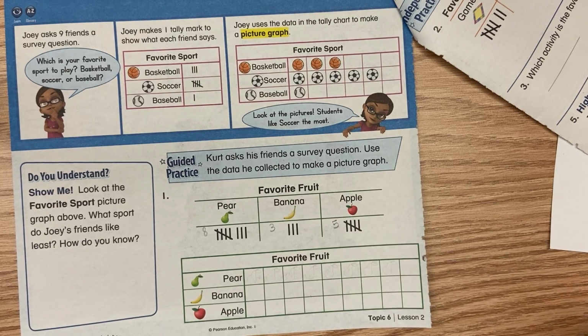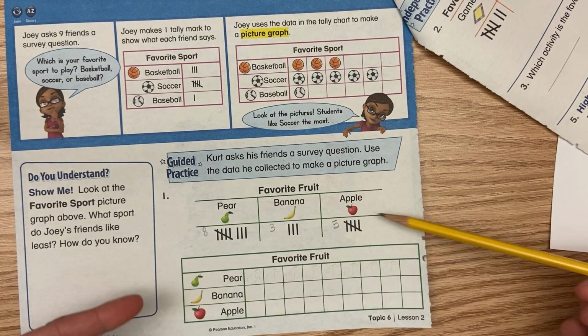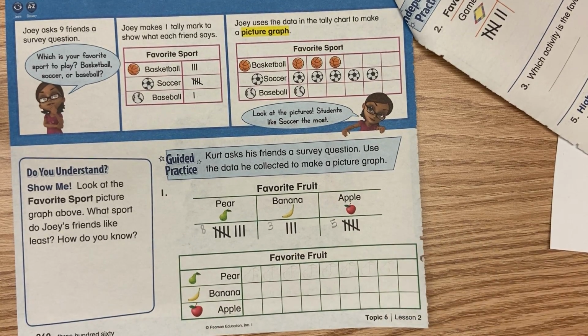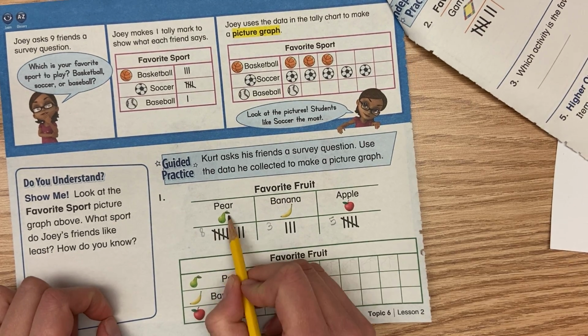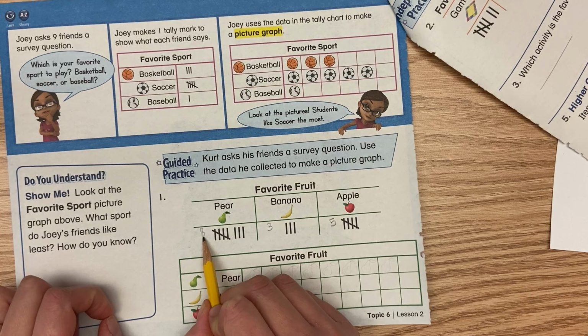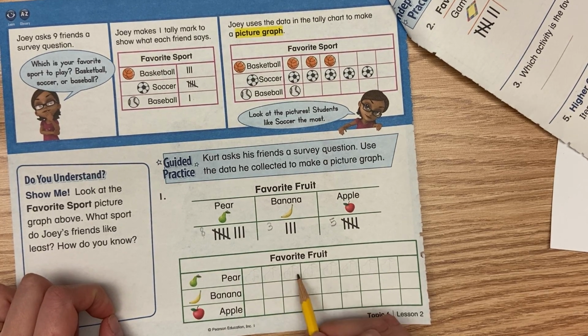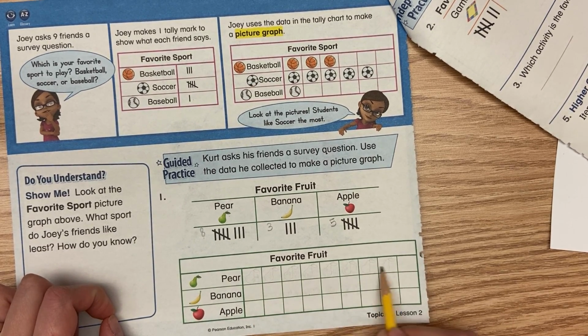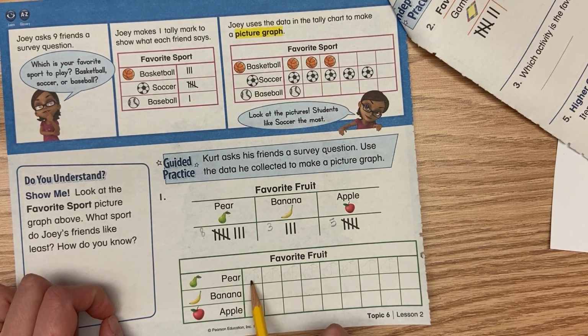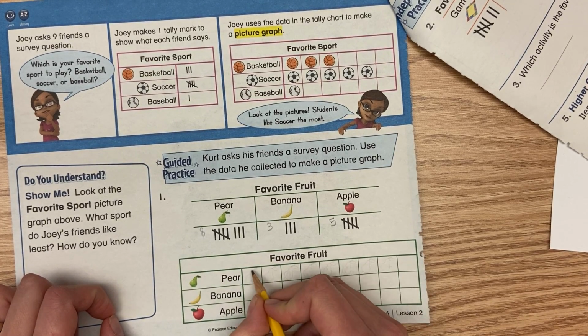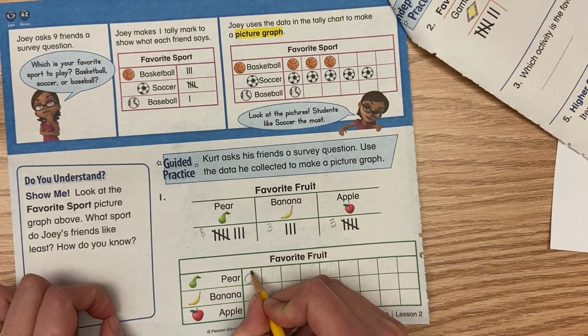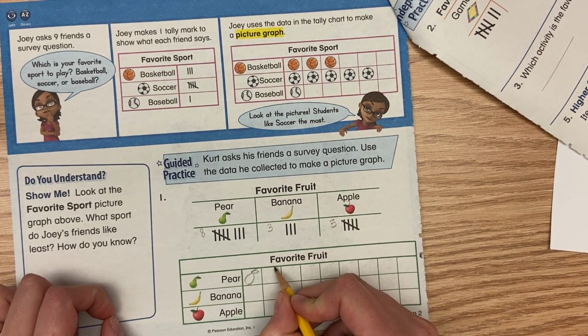Okay, now I am going to use that data and put it in my picture graph. For pear, the pear got 8 votes. So I want to make sure I draw pear 8 times to show 1 pear for every tally mark. So go ahead and outline the pear that they already drew for you.